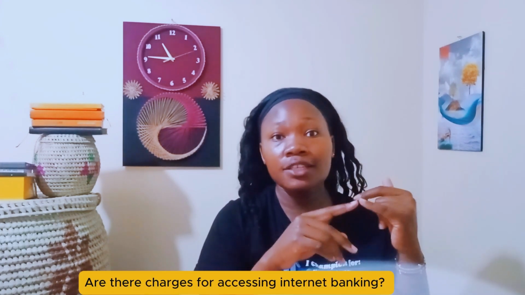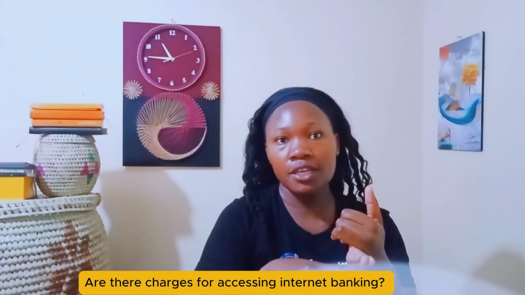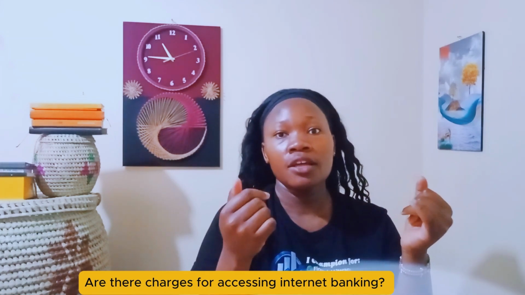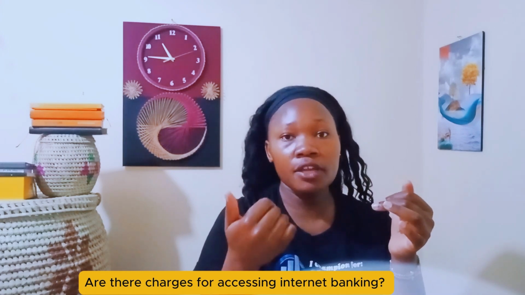Number 1, are there charges for accessing the internet banking? What I've seen is that there are some services that are free and some that are charged for accessing the online banking. Inquire to know which ones are free and which ones are charged. How much is charged for the online transactions such as transfers, bill payment, or airtime purchase? Also, you can ask whether there is a limit on free transactions. This is to mean that there could be a threshold for a number of transactions you are allowed to transact with 0 fees.